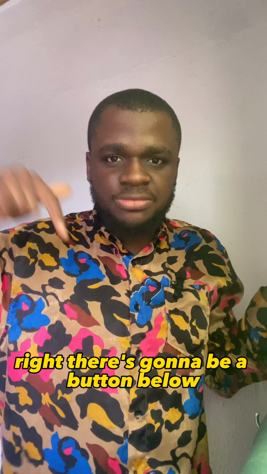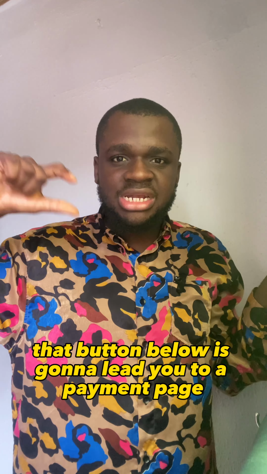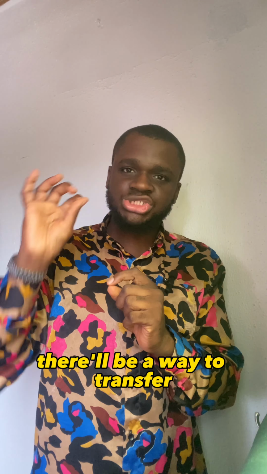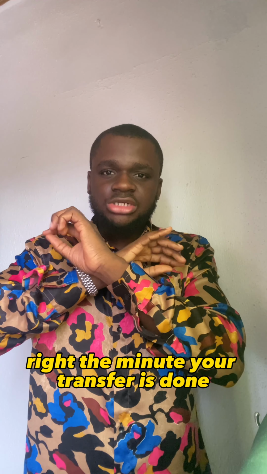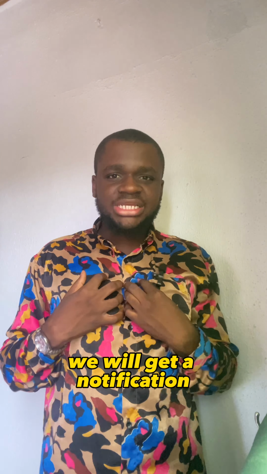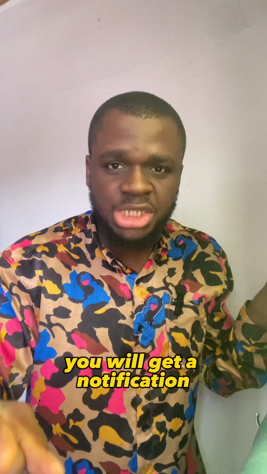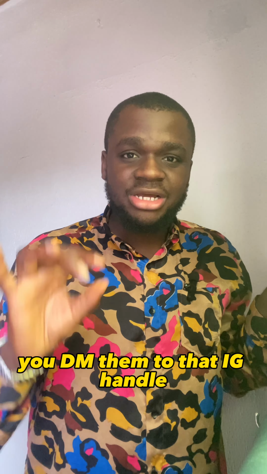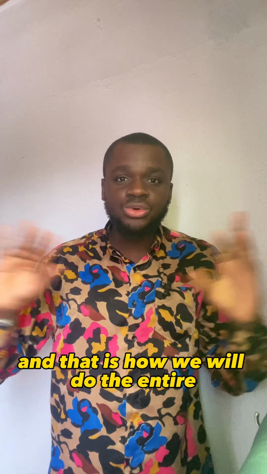So there's going to be a button below. That button below is going to lead you to a payment page. On that page, there will be account details, and then also there'll be a way to transfer, right? The minute your transfer is done, we will get a notification, you will get a notification, and there'll be an IG handle. The login details, you DM them to that IG handle.